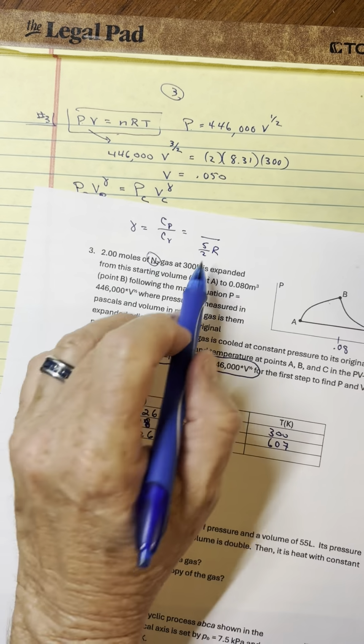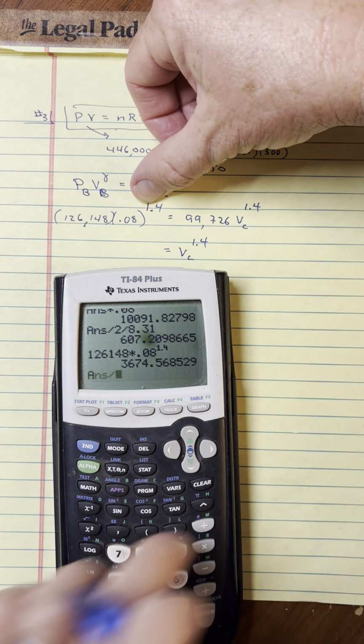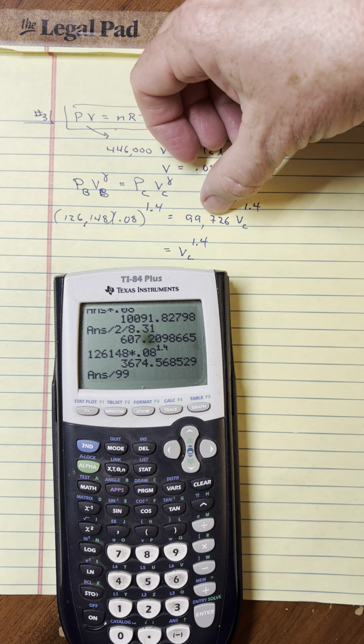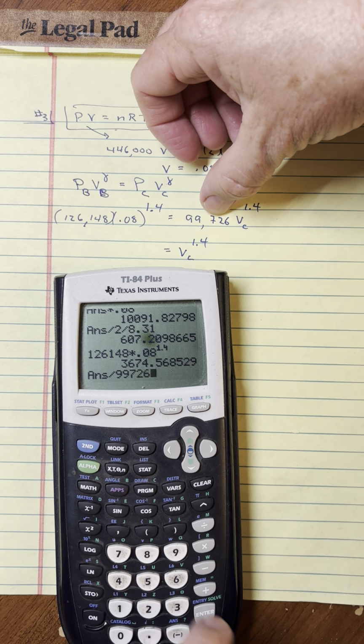Now, the pressure at C, we just reminded ourselves that it's the same as A. And then we have the volume at C raised to a factor of 1.4. And so I'll just do everything except for the exponent on the volume at C. And so I'd get 126,148 times 0.08 raised to a power of 1.4. Then I can divide it by 99,726.